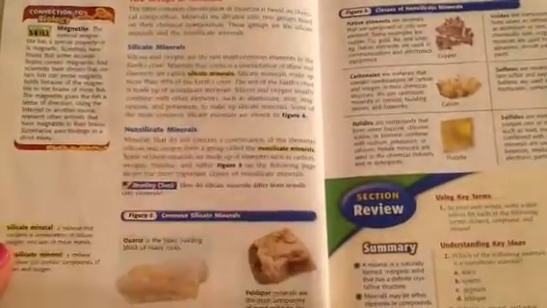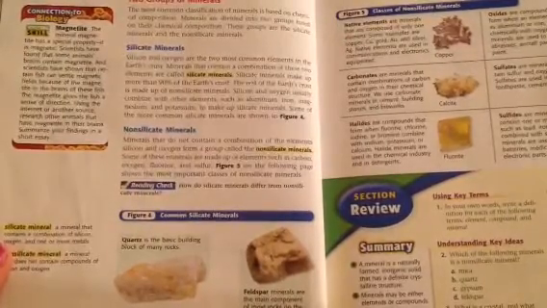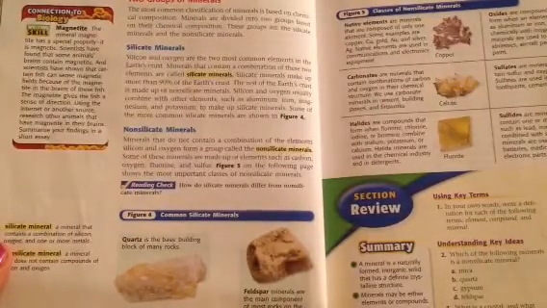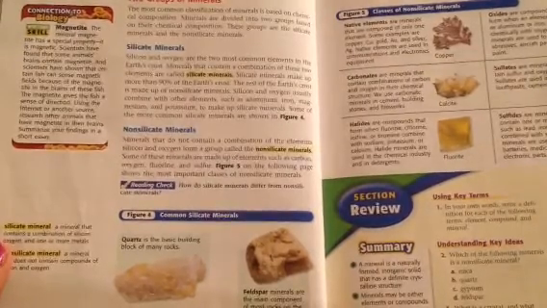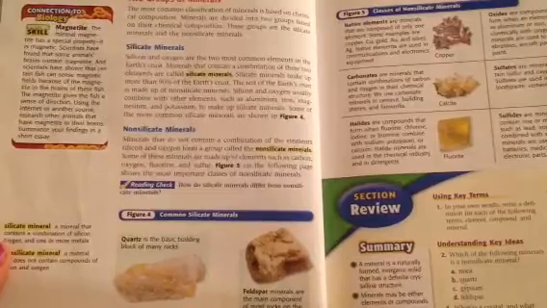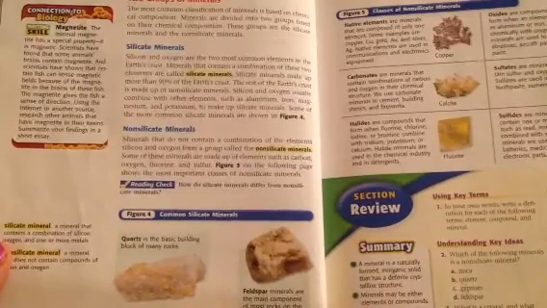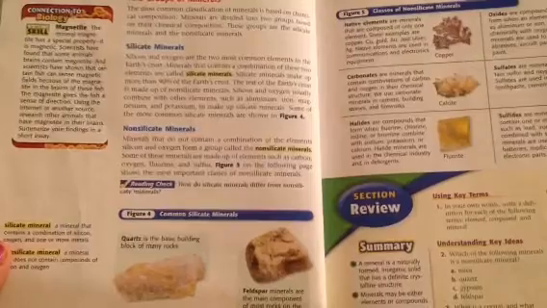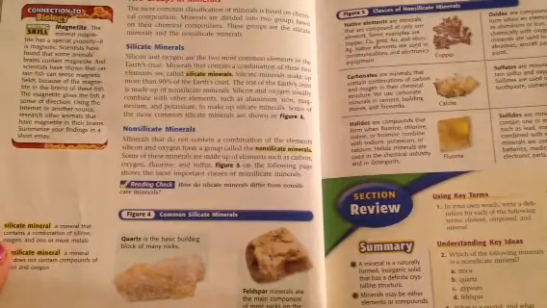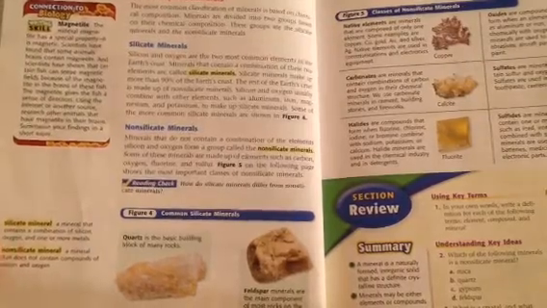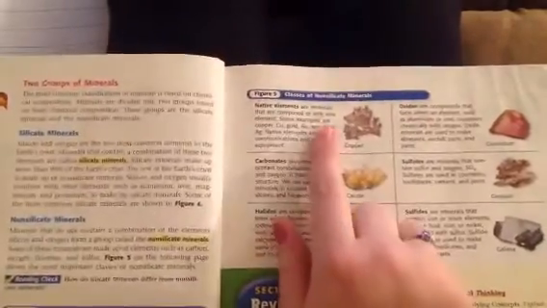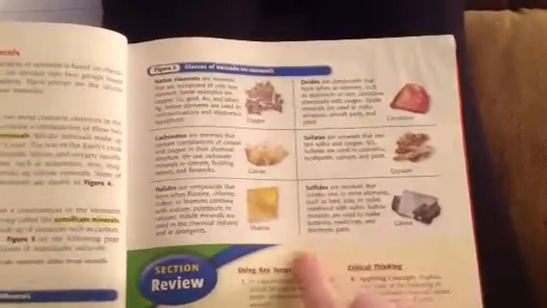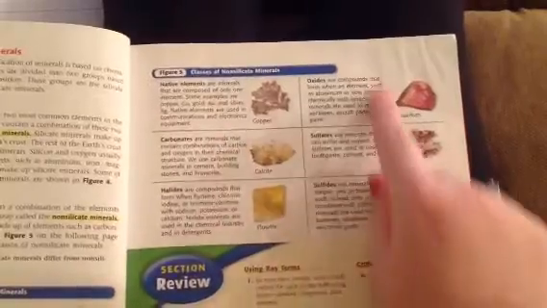Non-silicate minerals. Minerals that do not contain a combination of the elements silicon and oxygen form a group called the non-silicate minerals. Some of these minerals are made up of elements such as carbon, oxygen, fluorine, and sulfur. Figure 5 on the following page shows the most important classes of non-silicate minerals. So keep in mind we still have some definitions over here that are going to be helpful. And Figure 5 is going to be helpful on your assignment as well. You're going to definitely want to read into these.